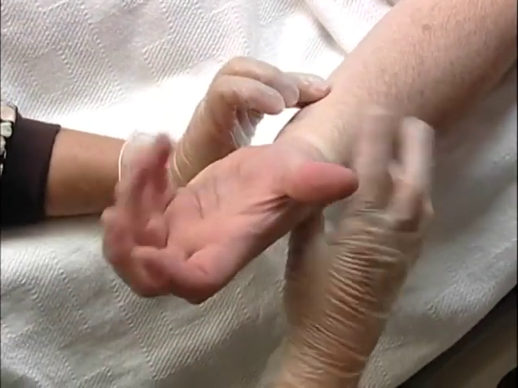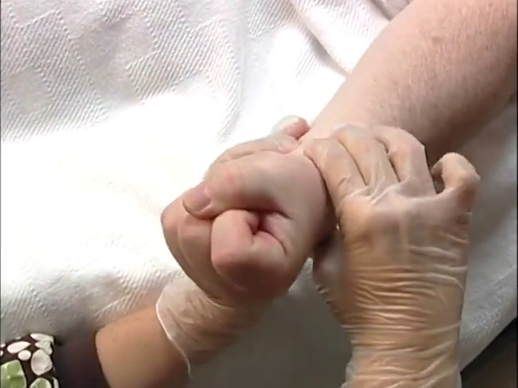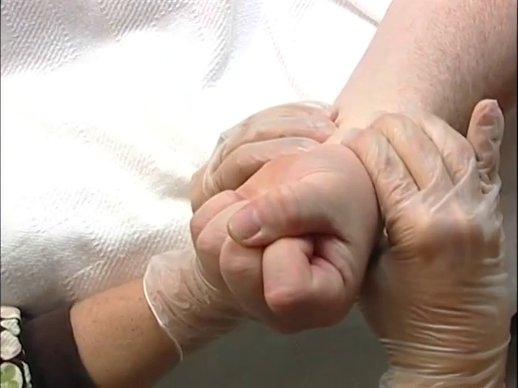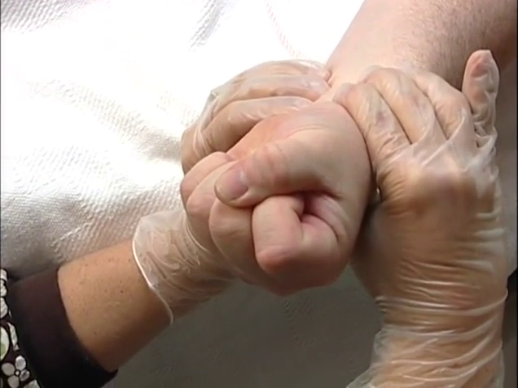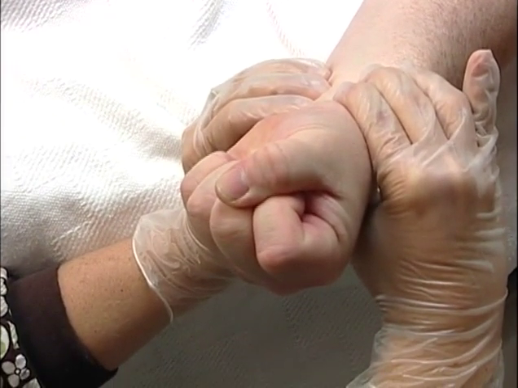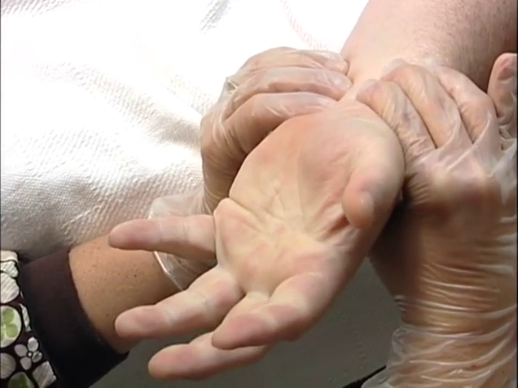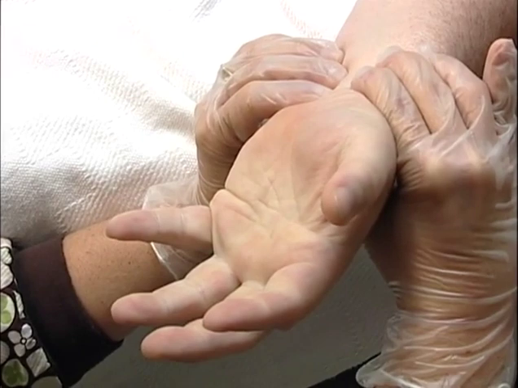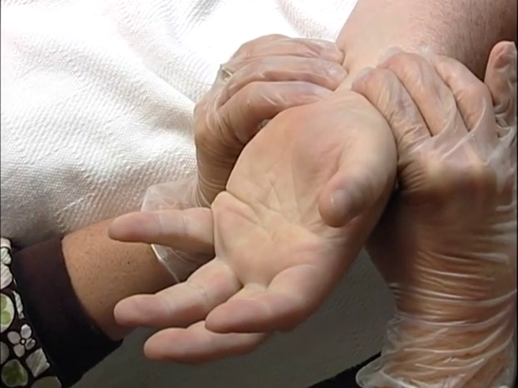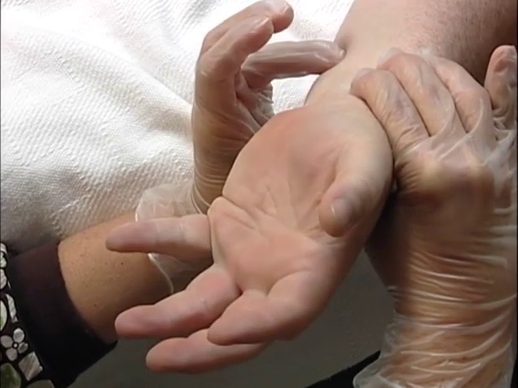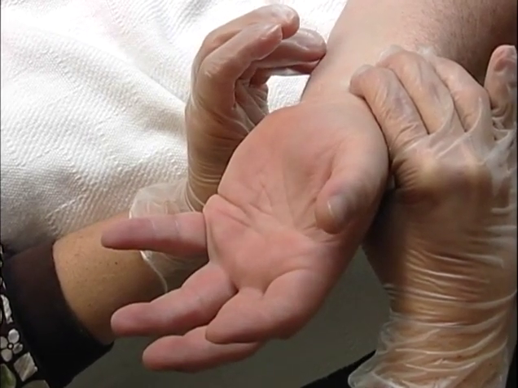Instruct the patient to form a tight fist. Apply pressure at the wrist, constricting both the radial and ulnar arteries. Tell the patient to open his fist. If the palm and fingers remain pale in color, circulation has been successfully obstructed. Release pressure from the ulnar artery only and observe the palm.